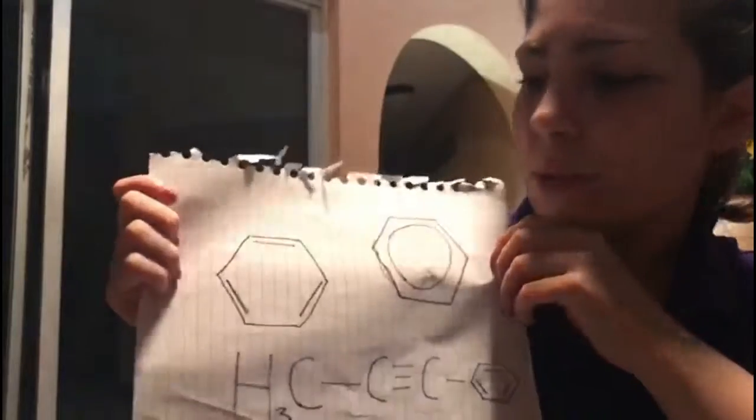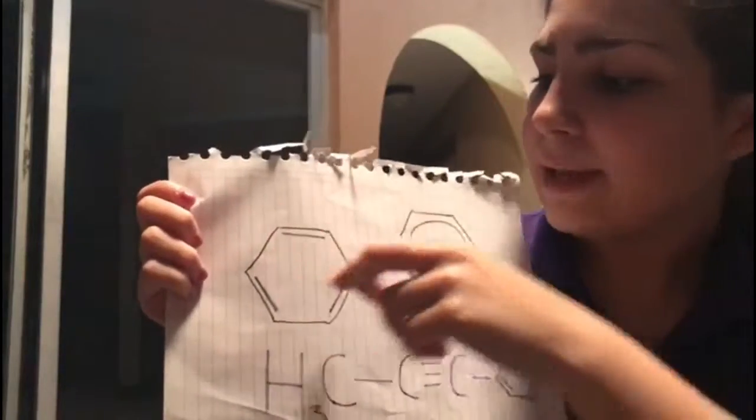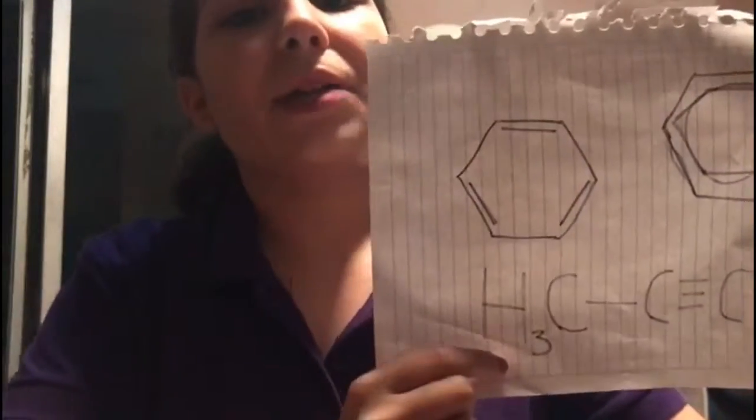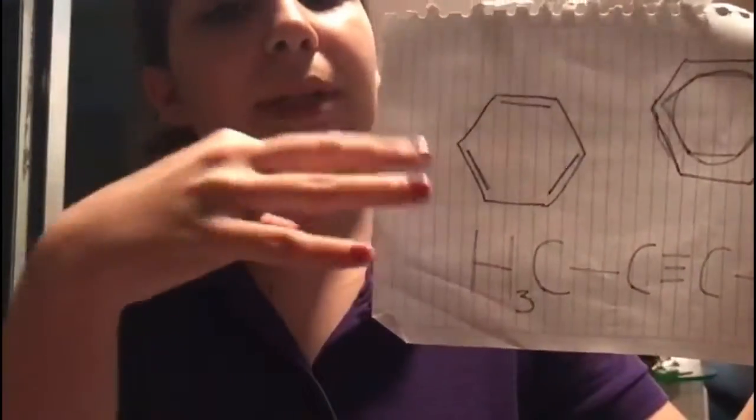Okay, so the best way to recognize an aromatic is by the benzene ring. So an aromatic always will have the benzene ring with 3 lines inside or with a circle. So an example is this one, that is H3C, C, C, C, and the benzene ring with 3 lines inside.